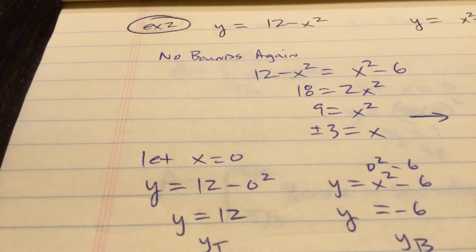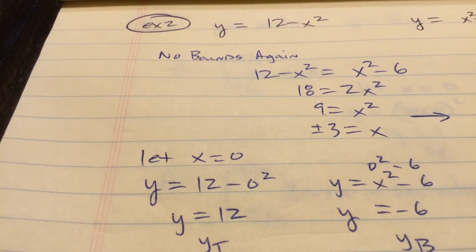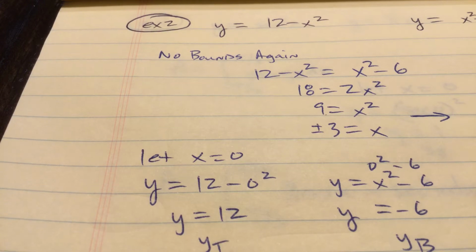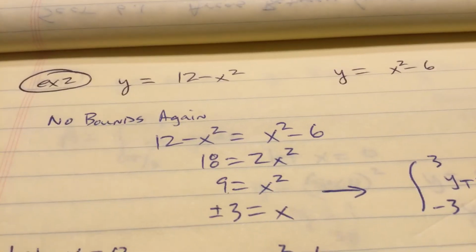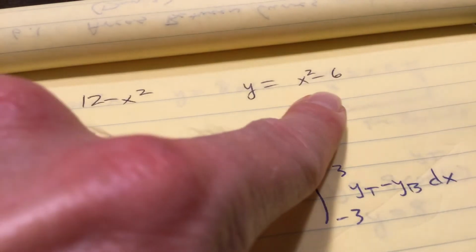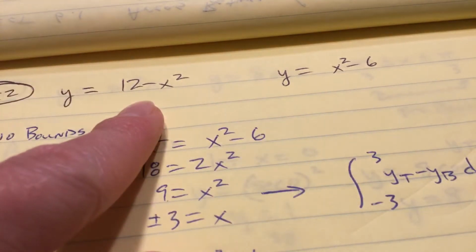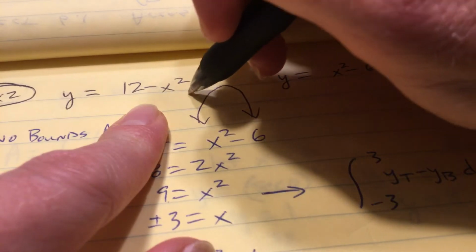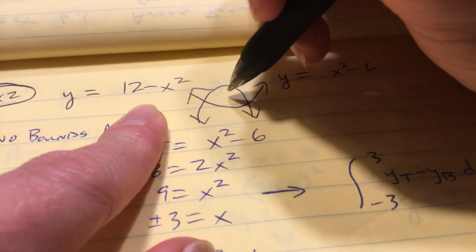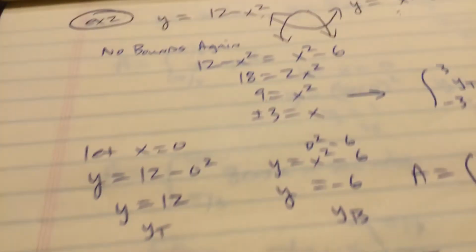All right. So from negative 3 to 3, those are my bounds. So I'm going to pick an x value that fits nicely in there. How about 0 again? I'm going to plug 0 in here, 0 in there. When I plug 0 in here, I get 12. When I plug 0 in there, I get negative 6. Kind of makes sense. That's the parabola that makes the igloo is going to be above the one that makes the U. That's a terrible drawing, but it kind of makes sense that this is going to be y top. That's going to be y bottom.